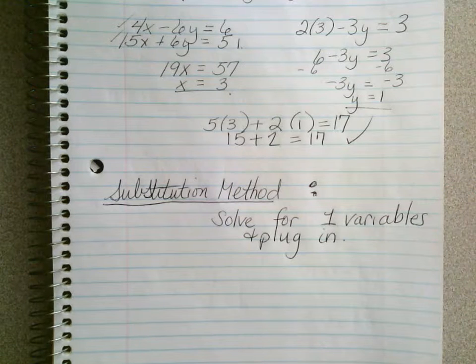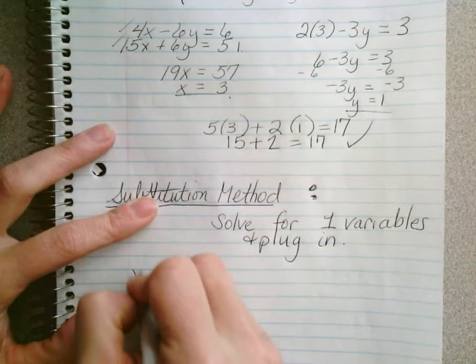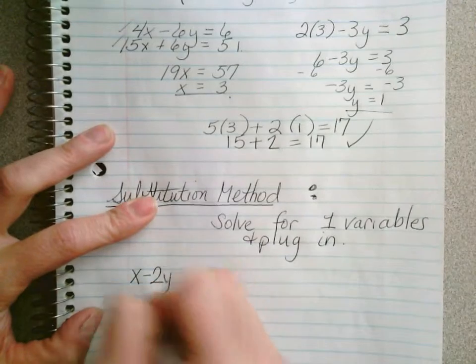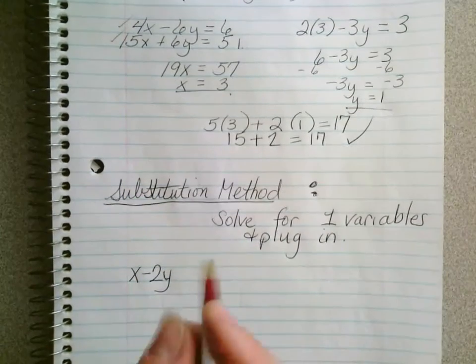Look at example 2 with me, the middle of page 126. Example 2 gives you the system x minus 2y is 5. 4x plus 3y is 9. So here it is. I'm actually going to use it because this is a really beautiful equation. It works really well.